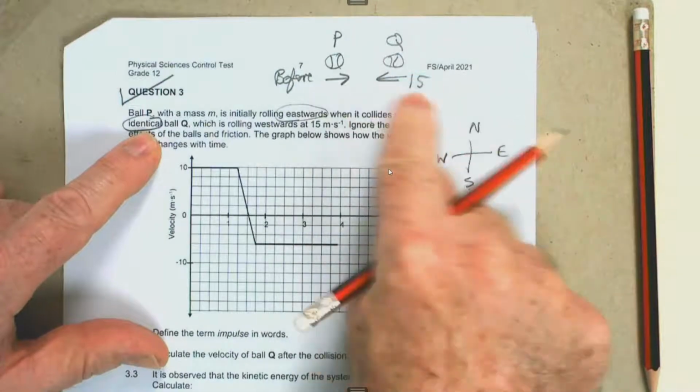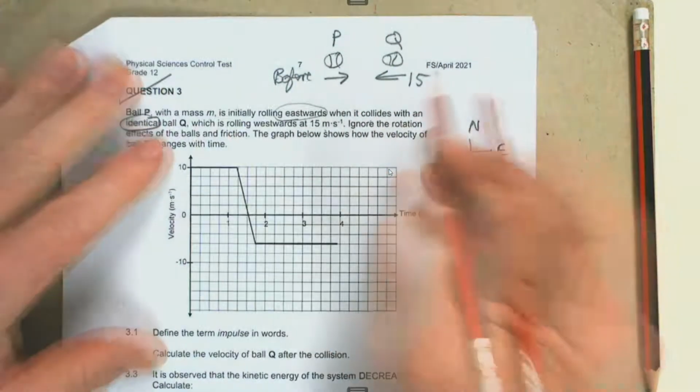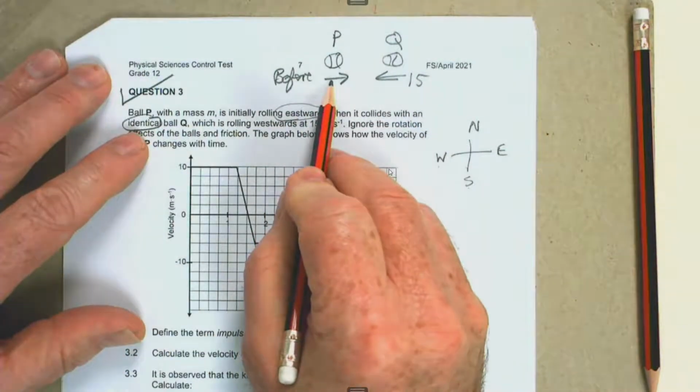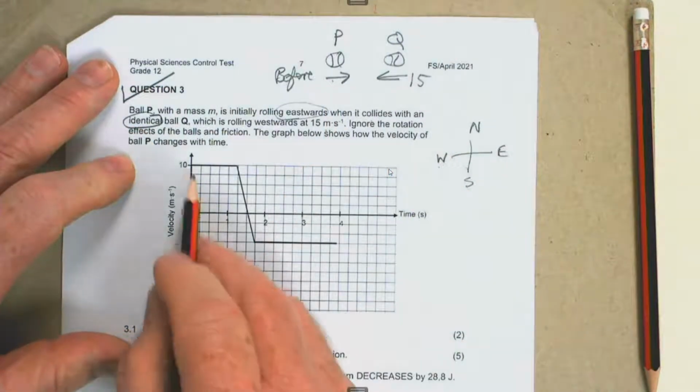Please note, I don't put positive and negative in my sketches. I just put arrows. This is a nice way. I mean, it's 15 to the west. And this one is to the east. How many meters per second to the east? We can check it on the graph.